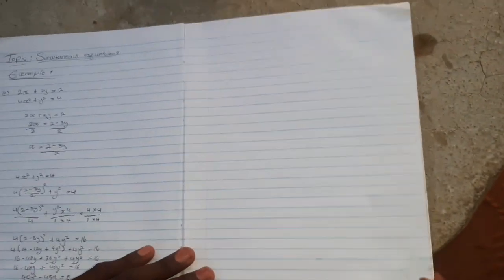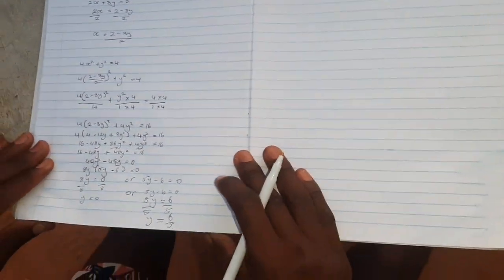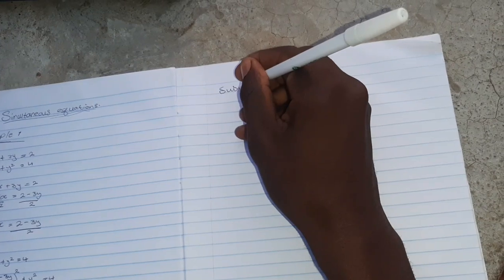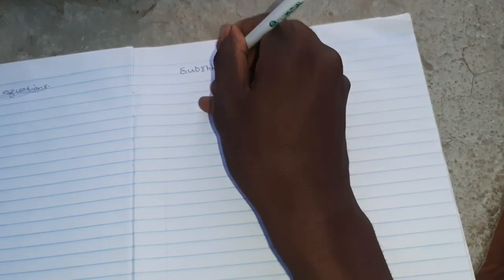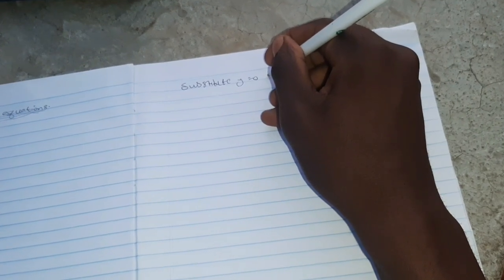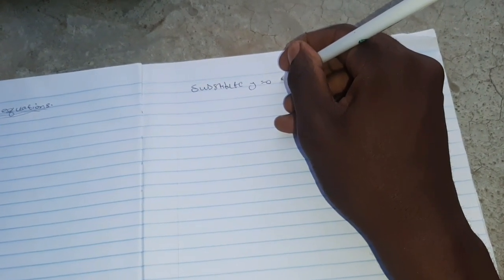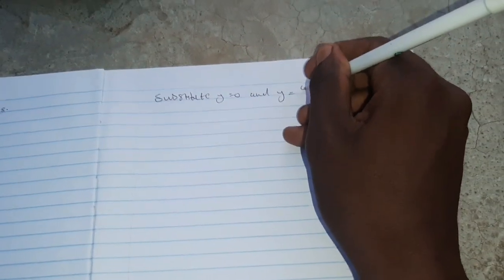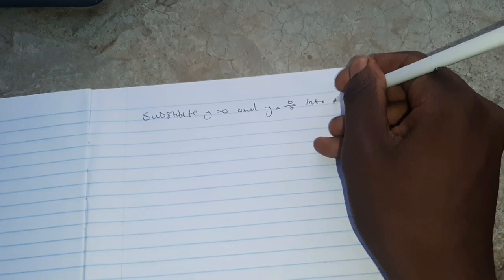Let's move on to the next page, and we are going to use both of the values. Now we are taking these values into one of these equations. We substitute y equal to 0 in equation 2, and y equal to 6 over 5 into equation 1.